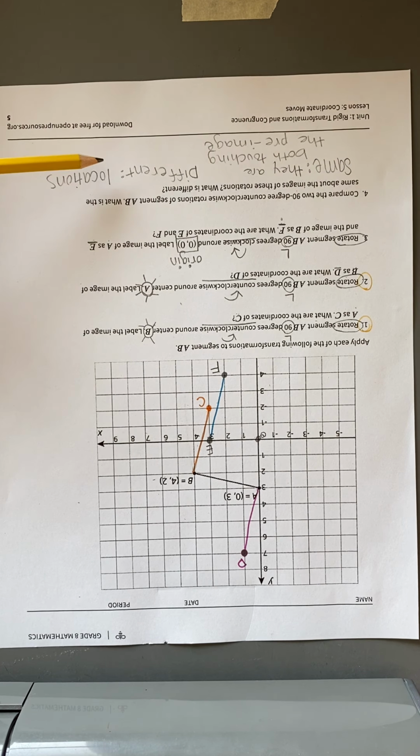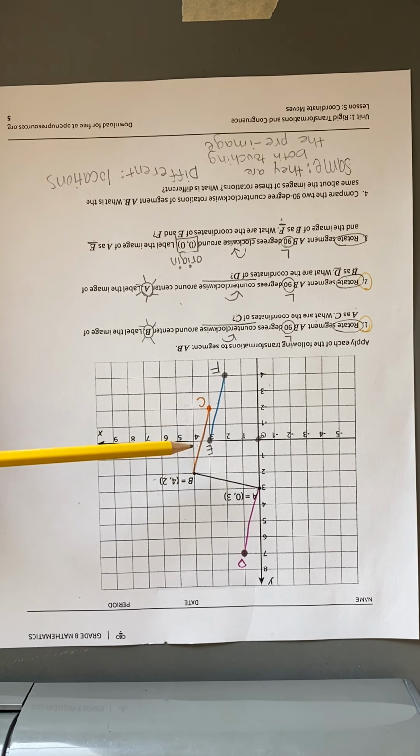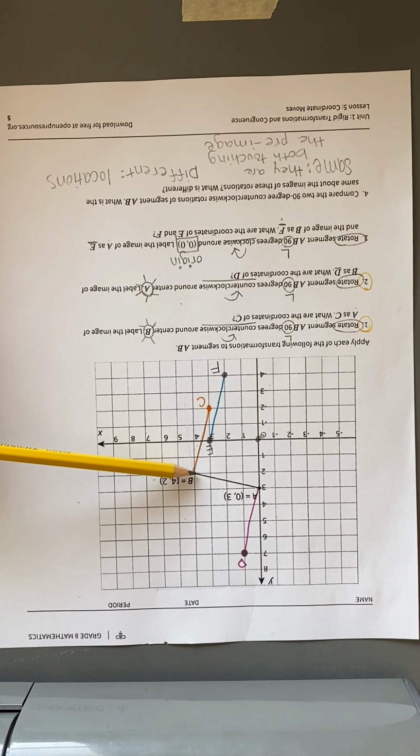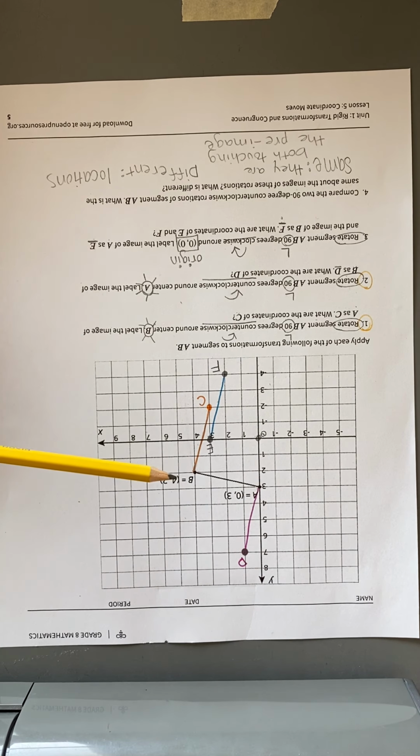The point of this problem is it's wanting you to reflect and think about the different types of rotations and how even though we went the same direction, because we started at a different center, our lines ended up in a completely different spot. So it's important to remember that the center, whether it was A or B, was a really important part of this transformation.